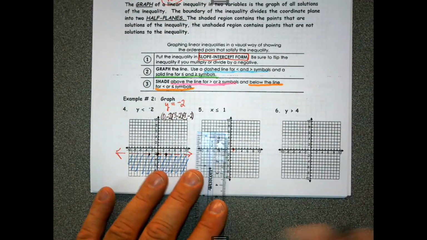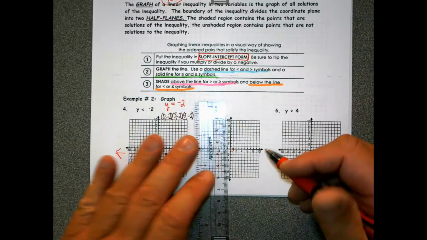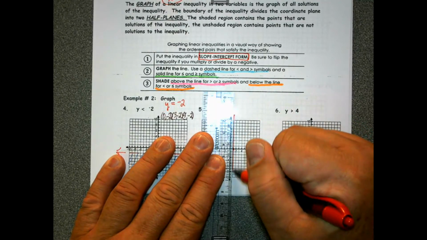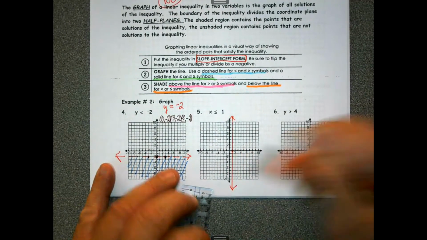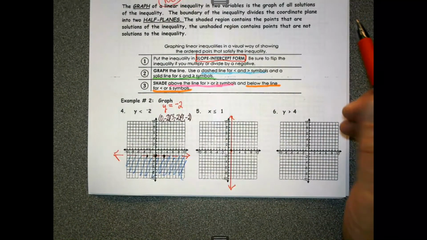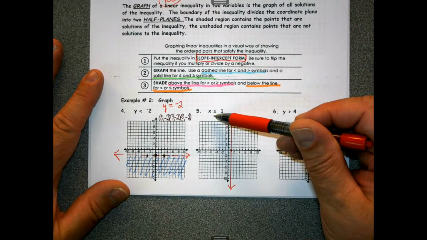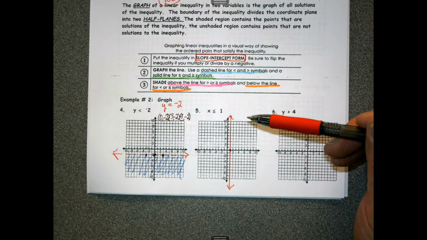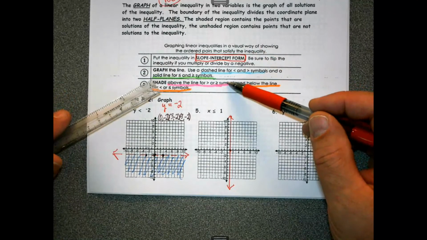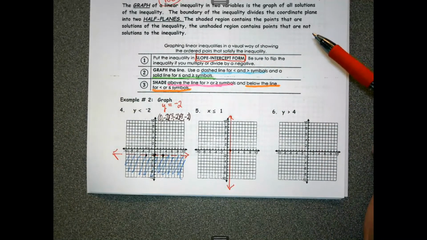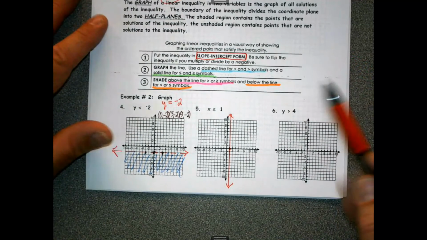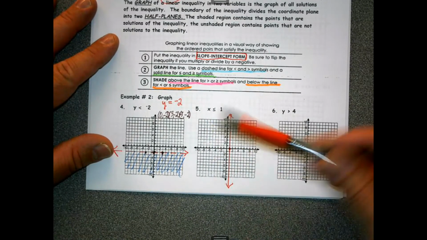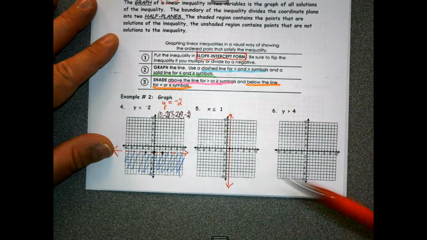Good question. Hang on, let me draw my line. x equals 1, and we get a vertical line. You ask, well, it's less than, so I should shade below, right? Well, in mathematics, we have those exceptions. This works, except with a vertical line. As long as the variable is on the left hand side, you're going to shade in the direction of the arrow.